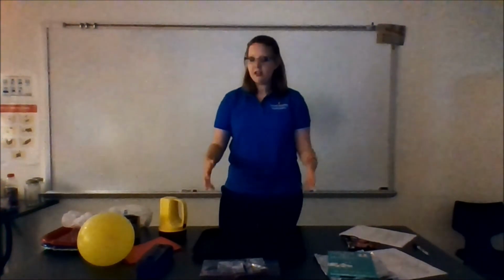So you can do this with your students in your classroom. Turn the lights off. It gives them a better understanding of what light goes through and how it reacts when it's hitting something. And you can sort things by transparent, translucent, and opaque.